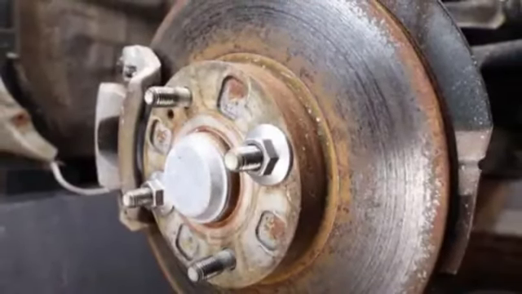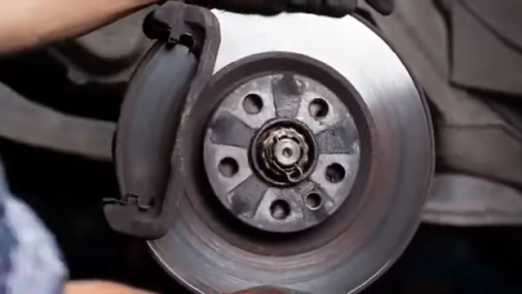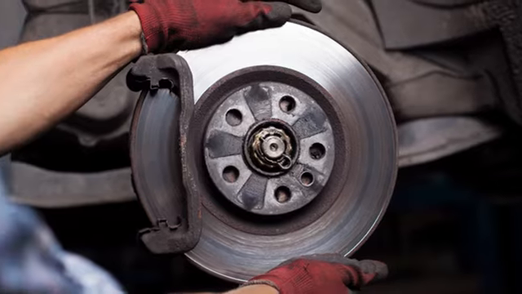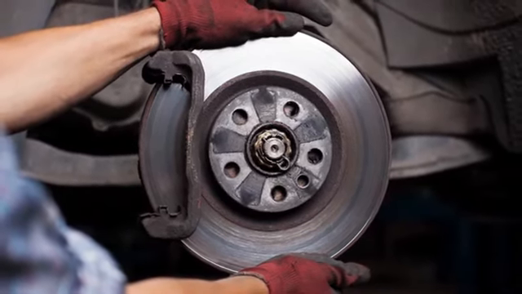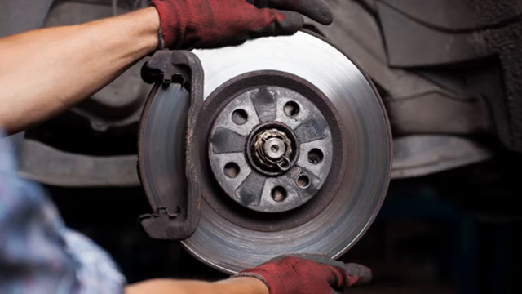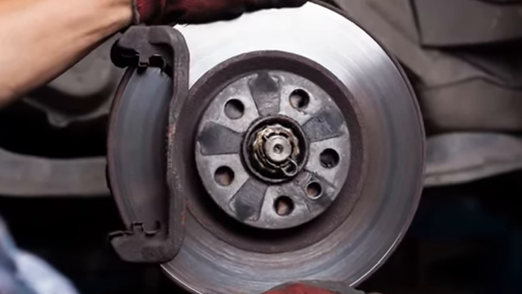If you experience any of these symptoms, it's essential to have your vehicle inspected by a qualified mechanic as soon as possible to diagnose and address any issues with the brake discs or other braking system components. Ignoring brake problems can compromise safety and lead to more extensive and costly repairs down the line.